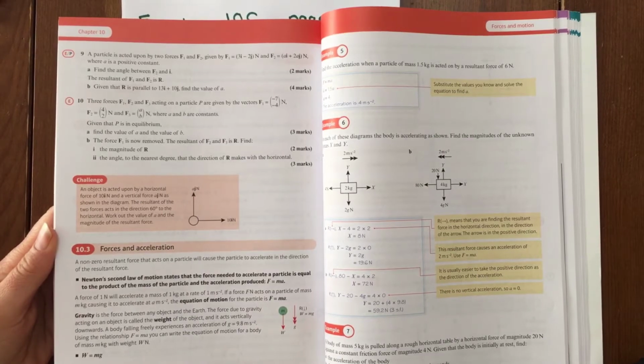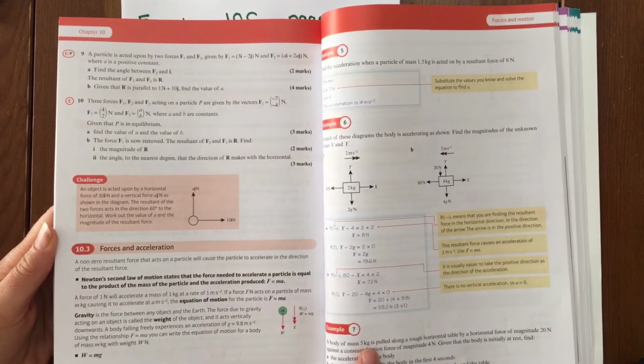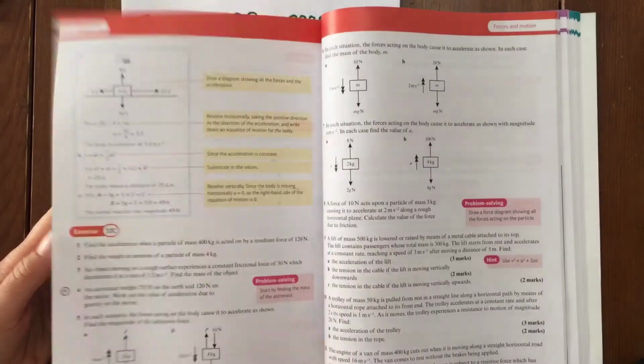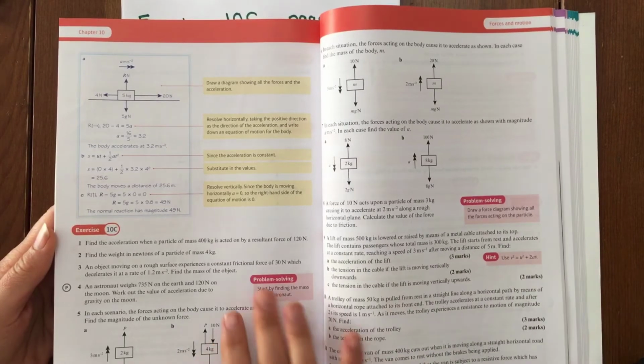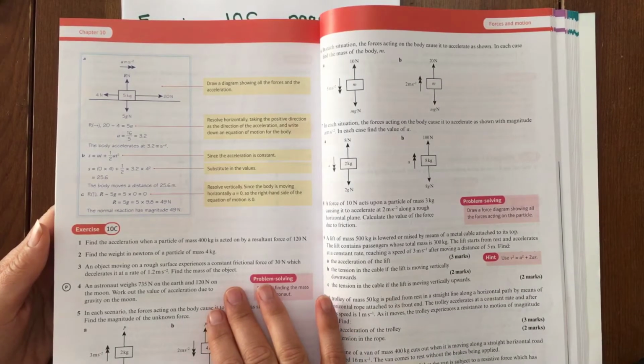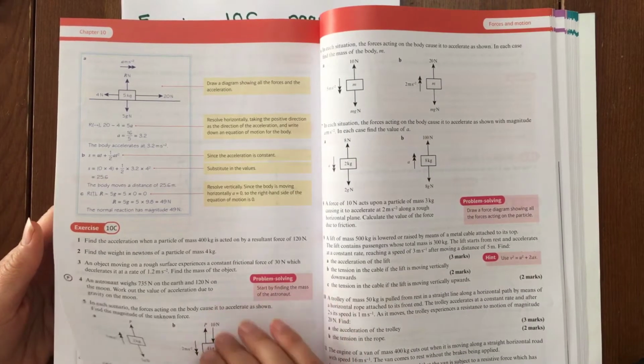What I'm going to do in this video is I'm going to go through some questions. I'm going to go through this example 7. I'm going to go through a few of the questions here and then set you some to do for your learning check, to check you understand.